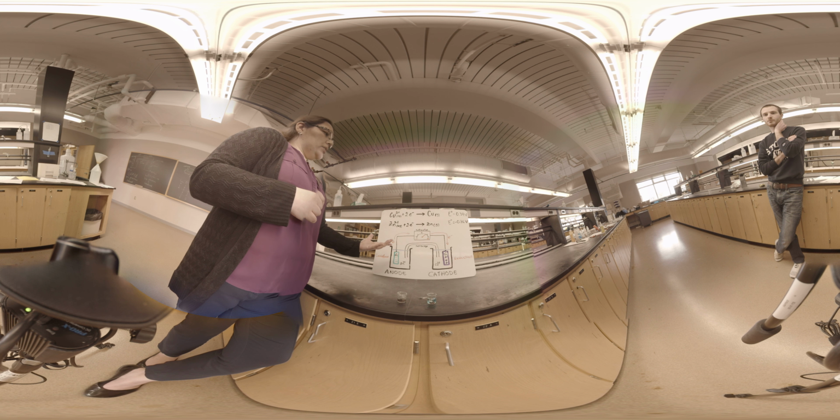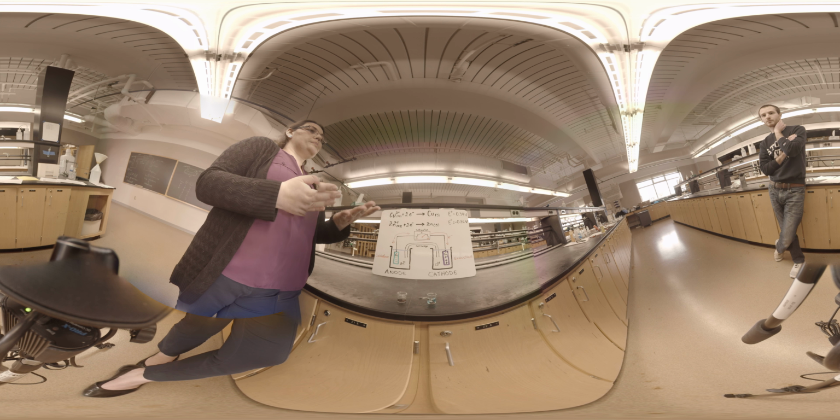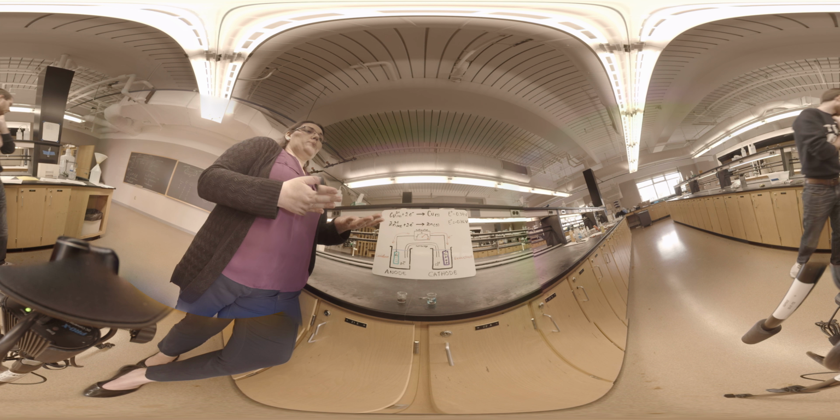Now, we can also measure the voltage that is produced when we connect these two cells, and we can use a voltmeter, or we can use a multimeter to check how many volts we have here. And in the next video, we are going to see what our experiment looks like for this lab.